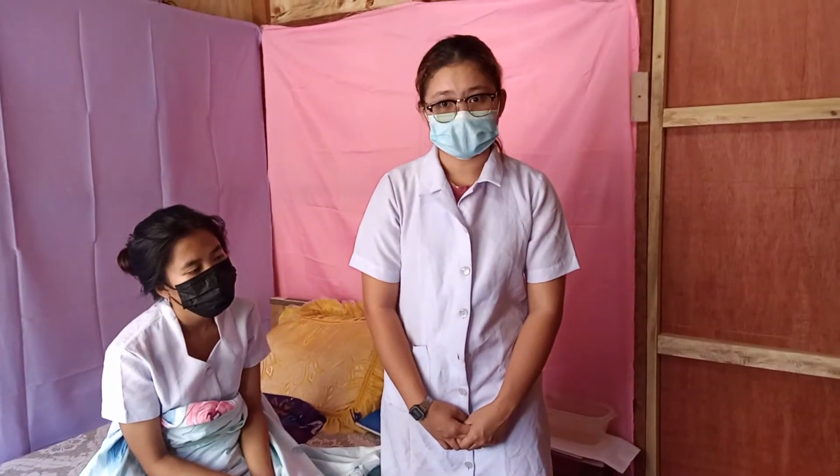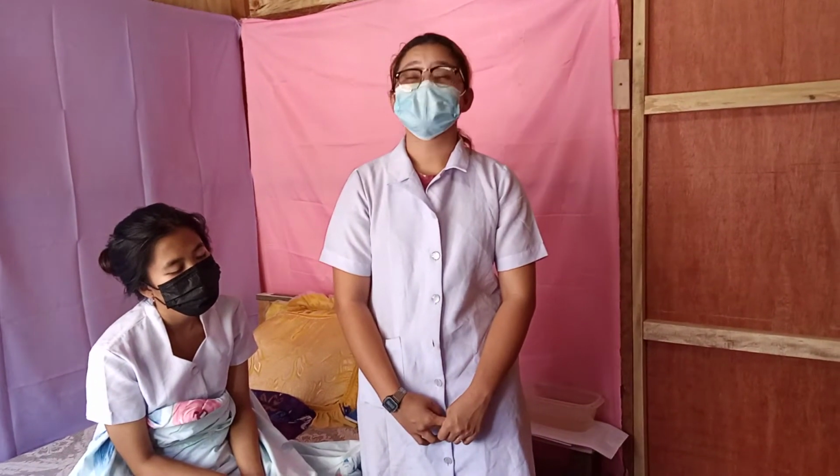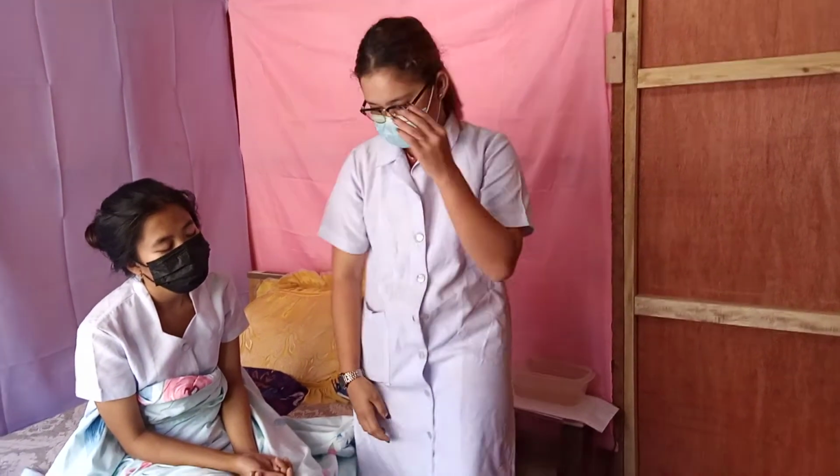Place the lower border of the cuff at approximately 2.5 cm or 1 inch above the antecubital space. Rationale: pressure in the cuff applied directly to the artery will give the most accurate readings.